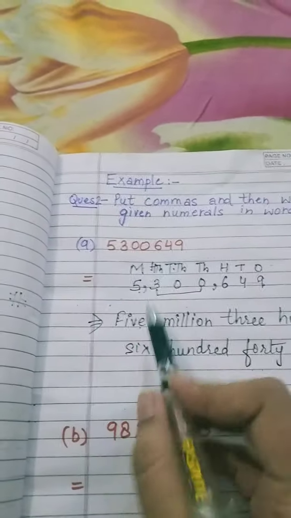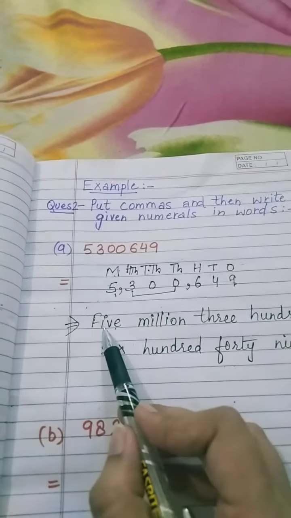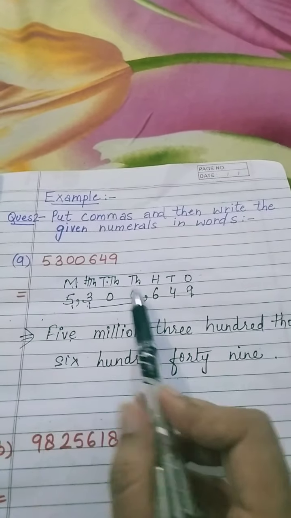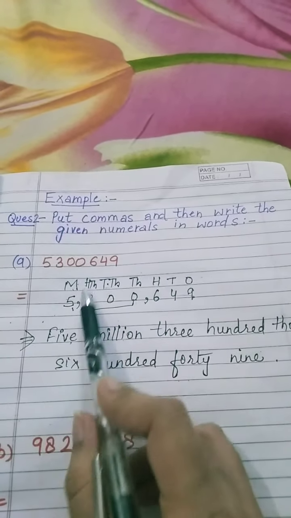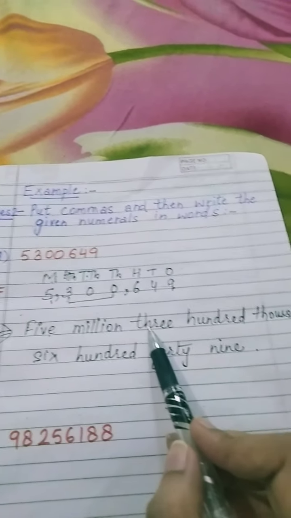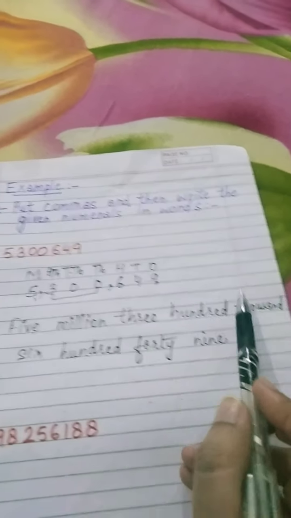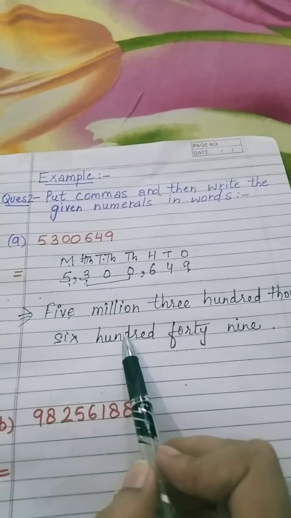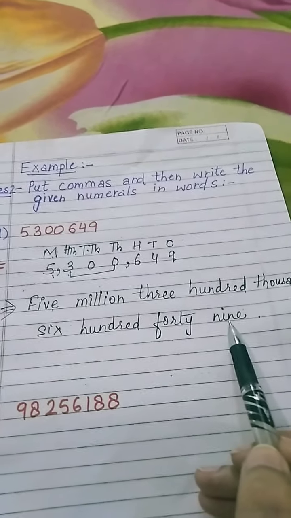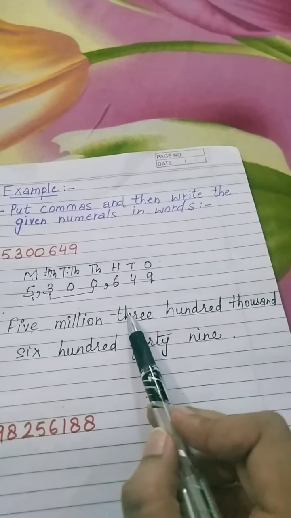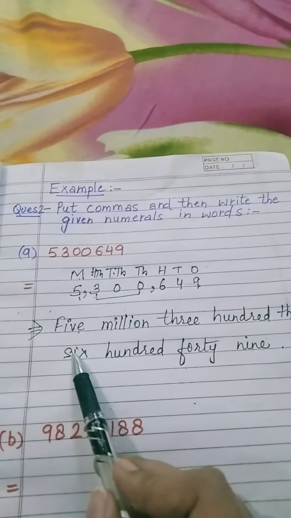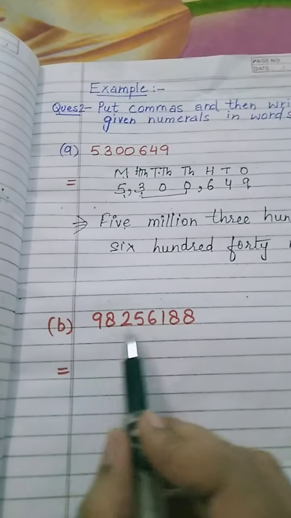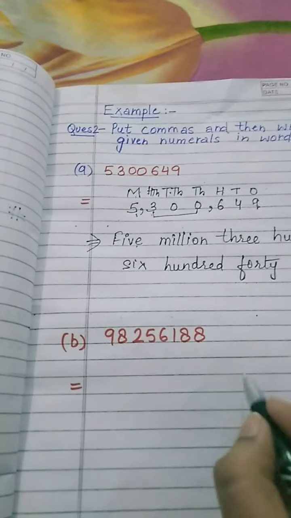As you can see, 5 is at the million place, so we will write it as 5 million. 300 comes under the thousand period, so we will write it as 300,000. 6 is at the 100 place, so we will write it as 600 and then 49. 5,300,649.